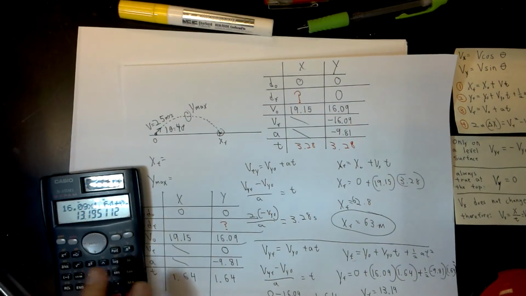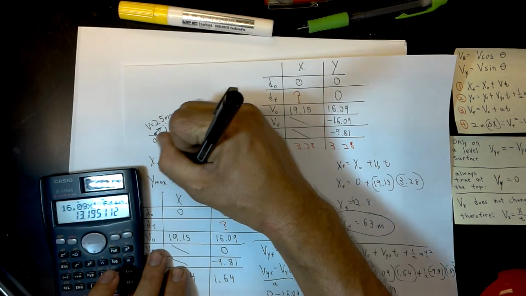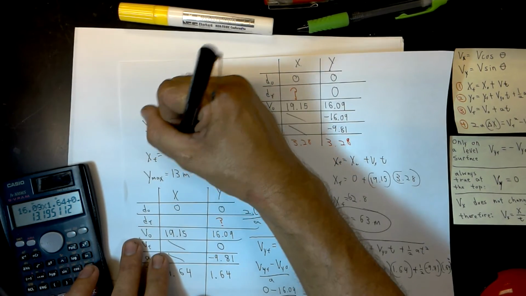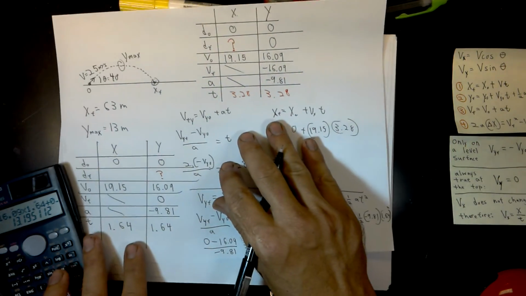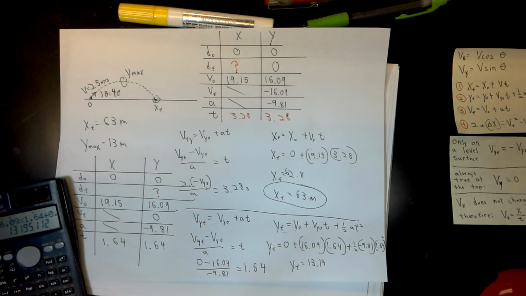And proper sig figs, that would be, let's see, 13. I could have written this 63 over there as well. Rock and roll.